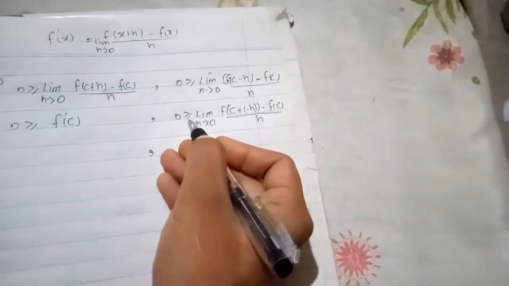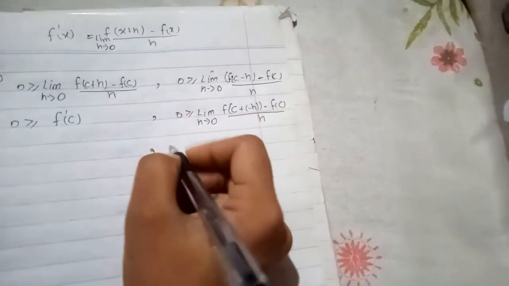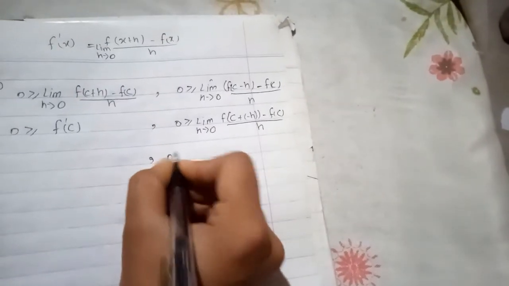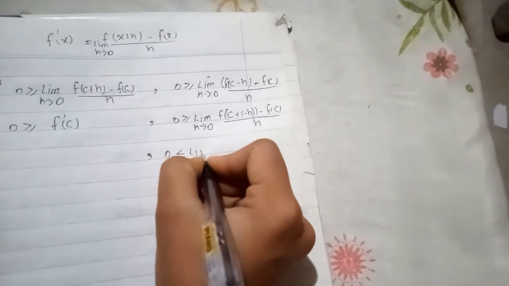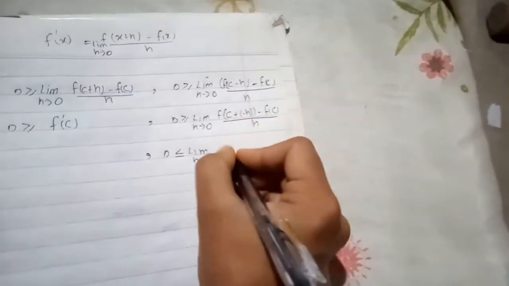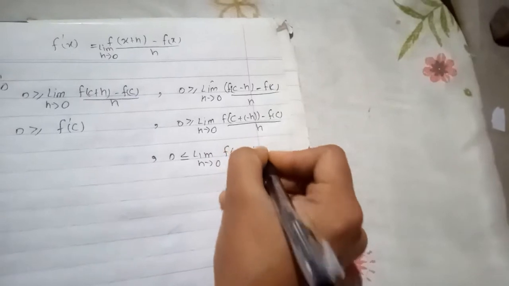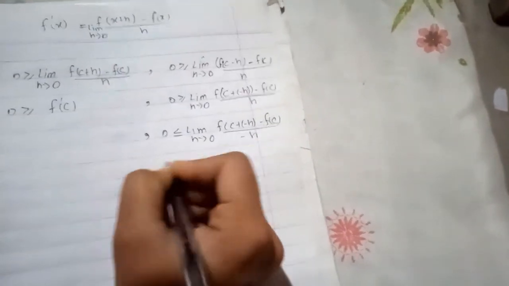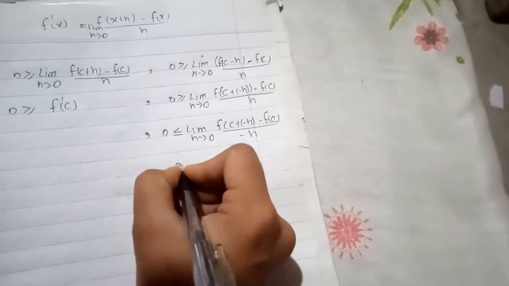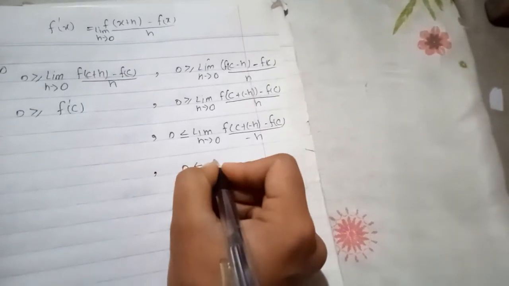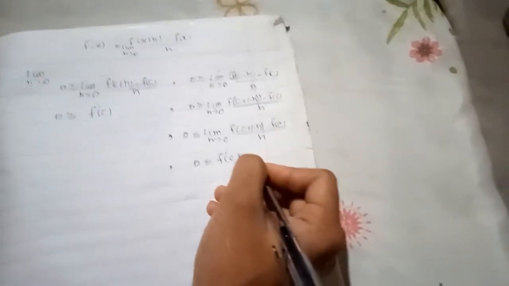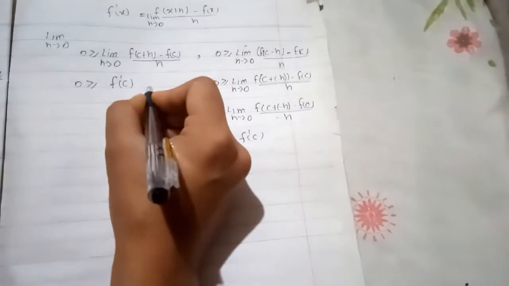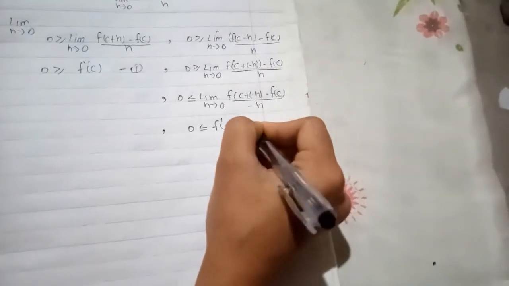Then according to the condition of the inequality, the sign flips: 0 is less than or equal to the limit as h approaches 0 of (f(c+(-h)) minus f(c)) over (-h). Then we also write that 0 is less than or equal to f'(c), the derivative of f at c. And now we have inequalities 1 and 2.